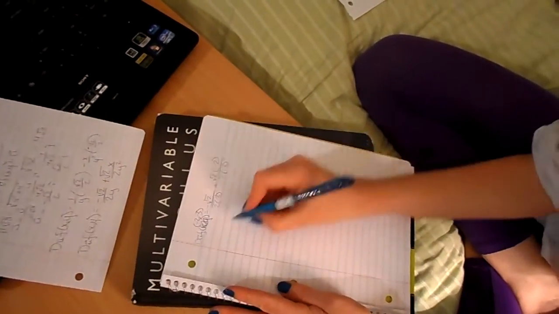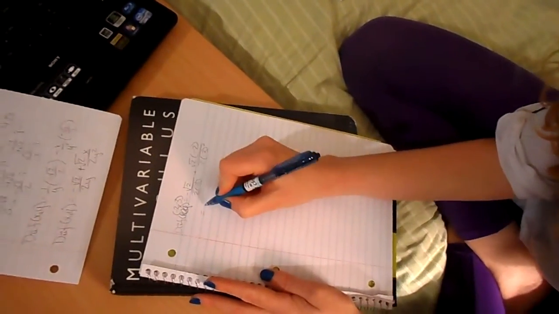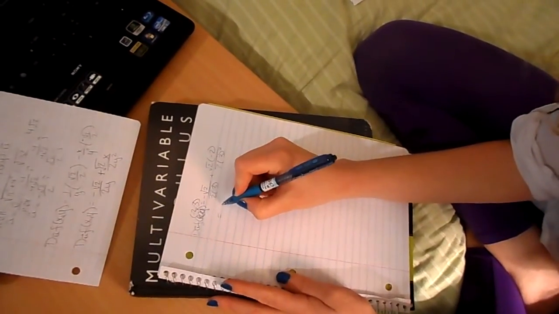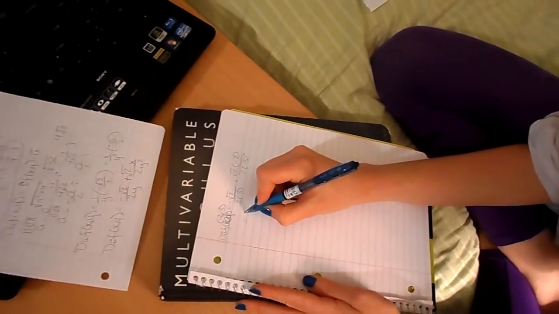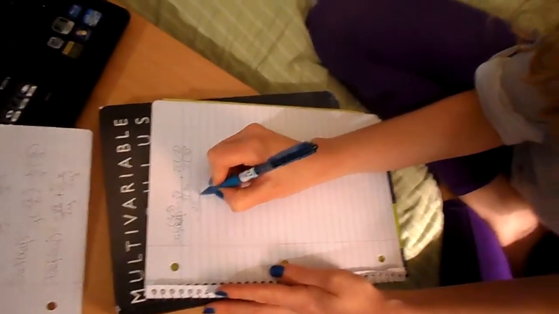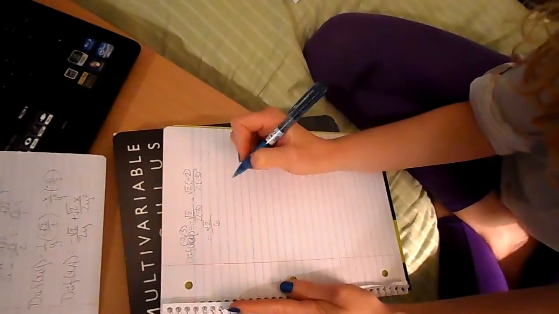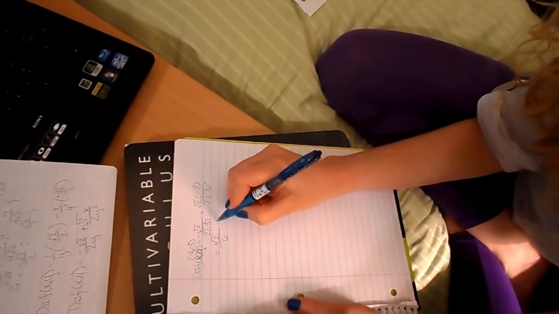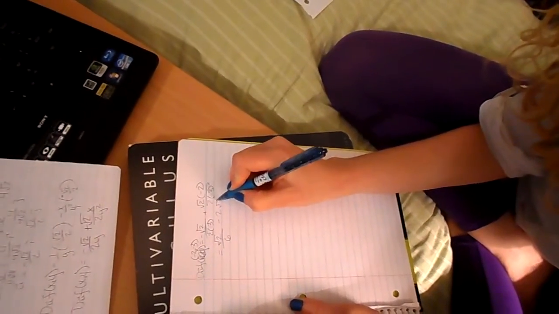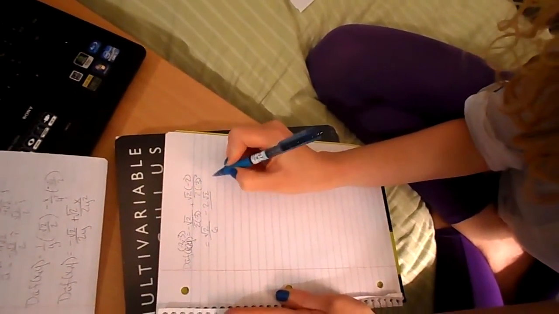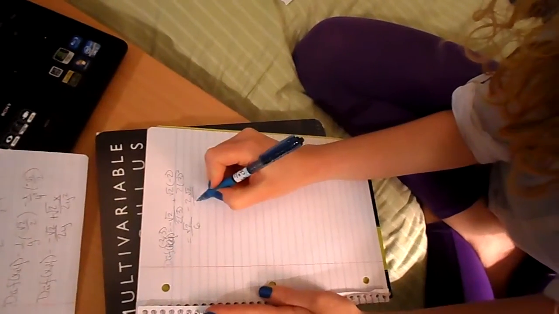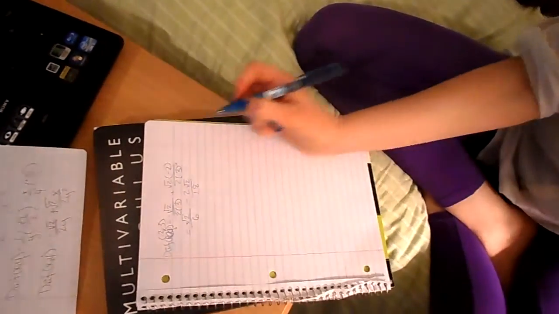Simplifying, the negatives will cancel out in the first term. We have a positive root 2 over 6, and this will be a -2 root 2 over 2 times 9, which is 18.